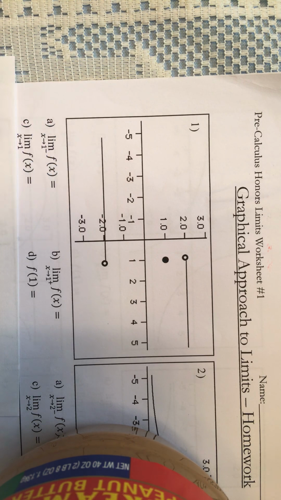Once again, these two numbers are not equal. And since this is a real number and this is a real number, this is as I approach from the left, as I approach from the right, they're not equal. This is classified as a jump. The limit does not exist. It's broken. The function value does exist.